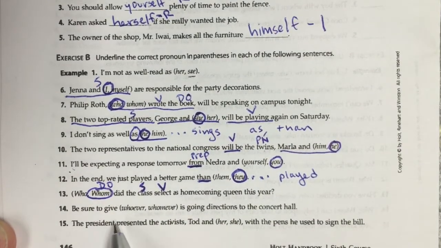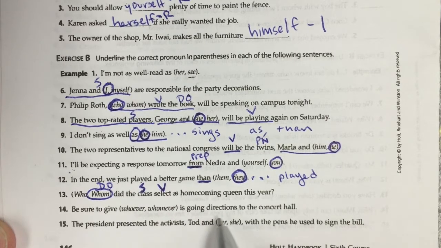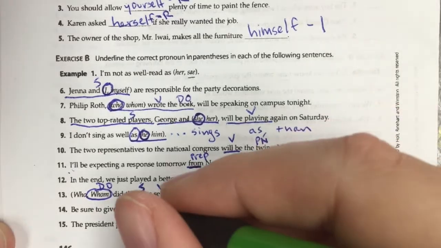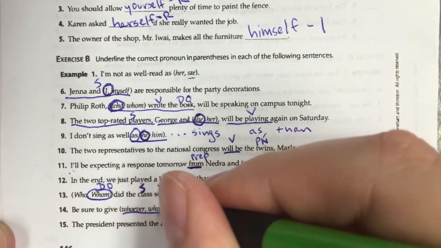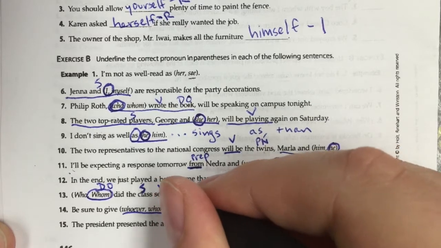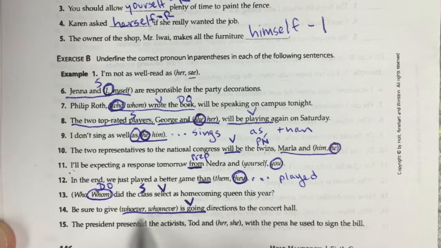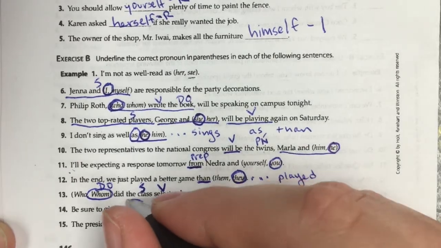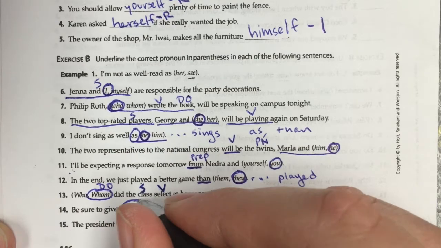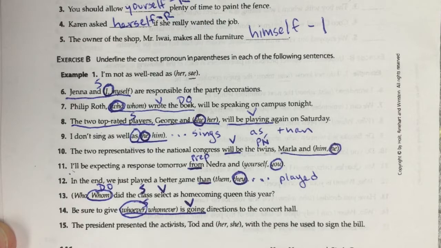Number 14. Be sure to give whoever or whomever is going directions to the concert hall. So here is a noun clause. Here is our verb. The subject of is going will be one of these two pronouns. So we need the one we would use for a subject, and that's the nominative case. So we would say whoever for a subject. It's the subject in this clause here, whoever is going.